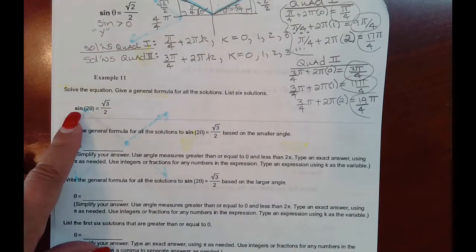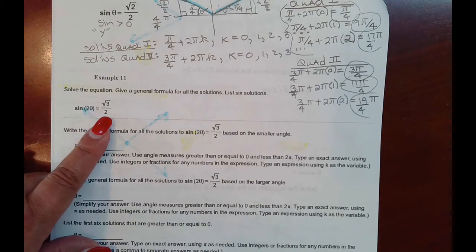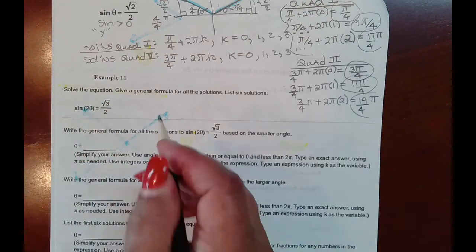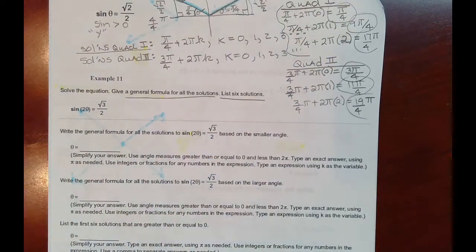Okay, so we're looking for sine of 2 theta is equal to square root of 3 over 2. We're looking for the general formula and 6 solutions. So we're doing what we did in example 10, but with a double angle. And this is example 11.